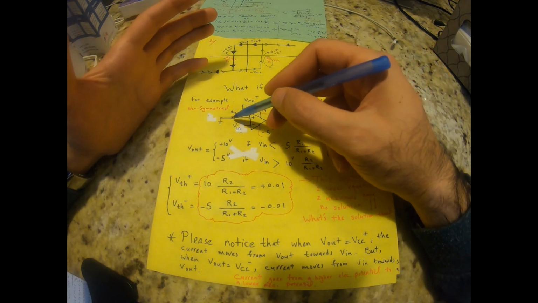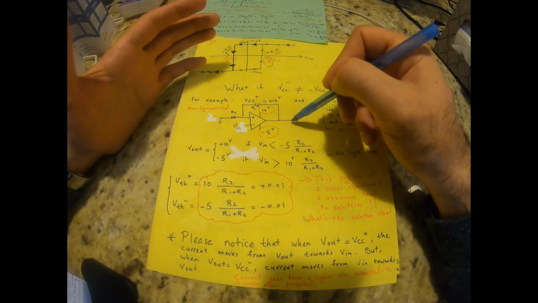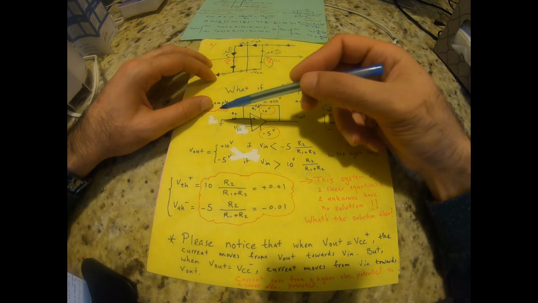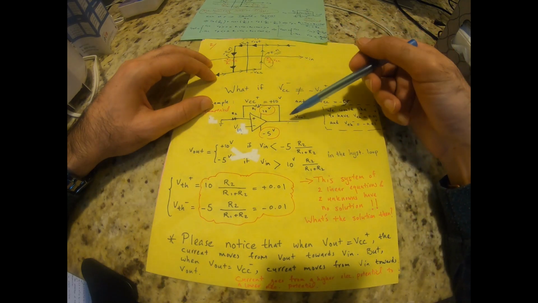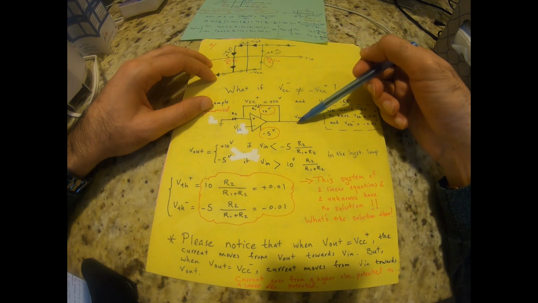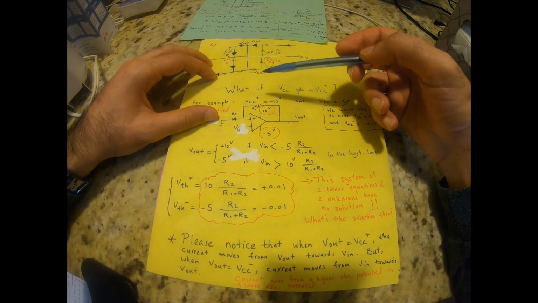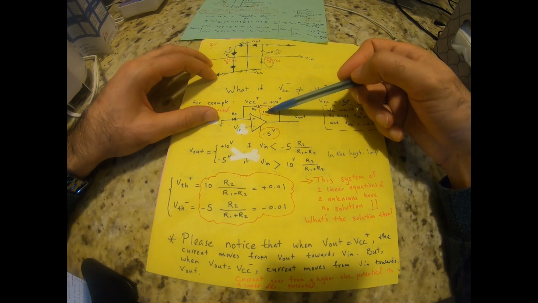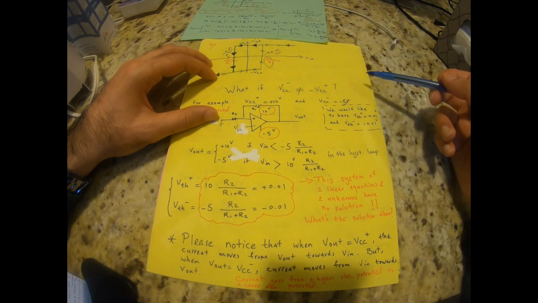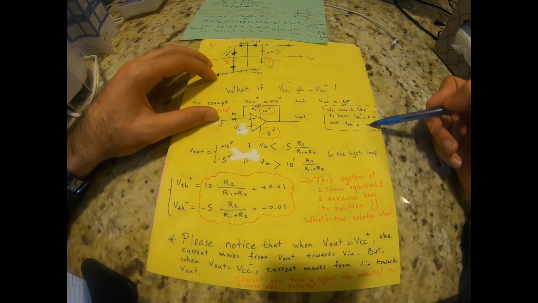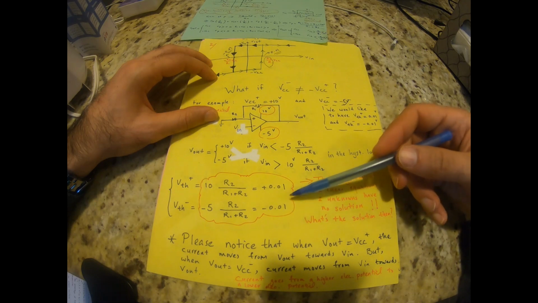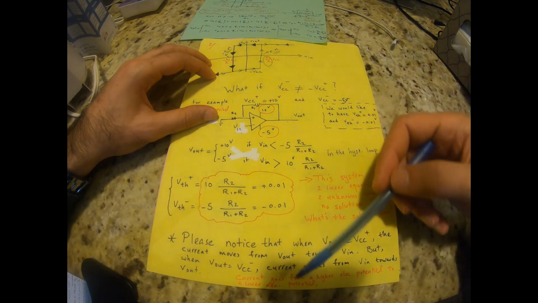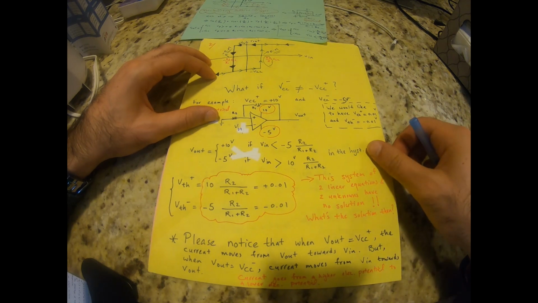Because we have exactly the same path from V out to ground and from ground to V out, when our two power supplies do not have the same absolute value, we cannot end up with the same threshold voltage. As I mentioned, this is regarding the direction of the current.